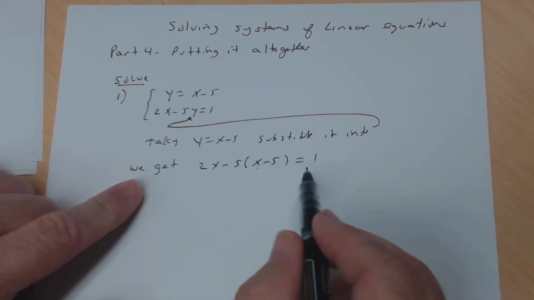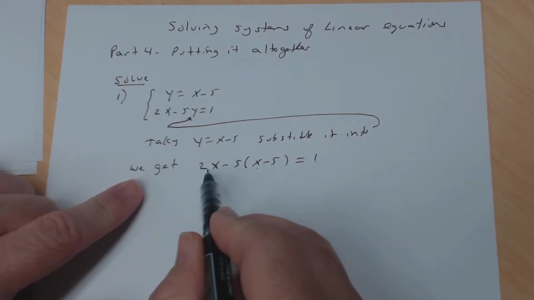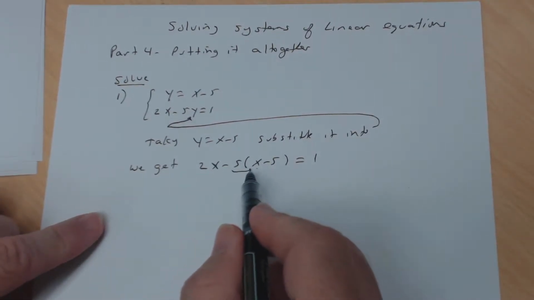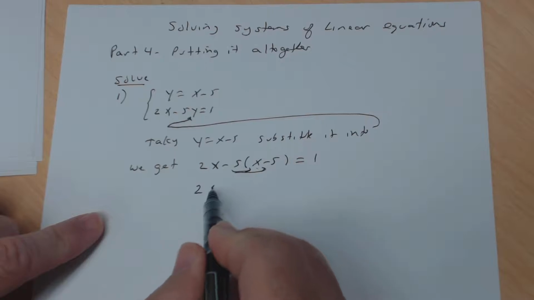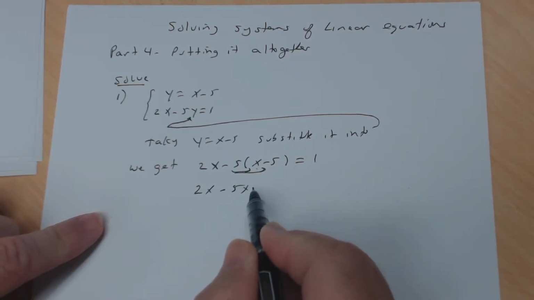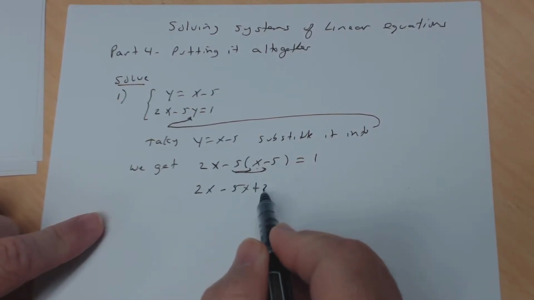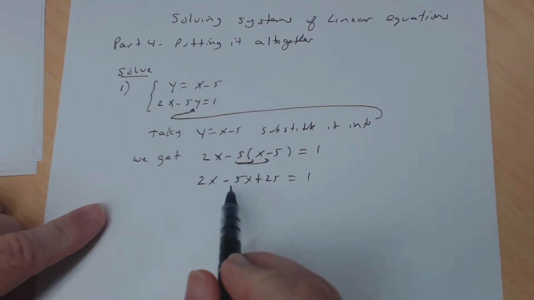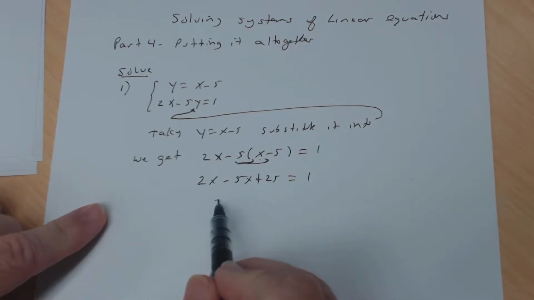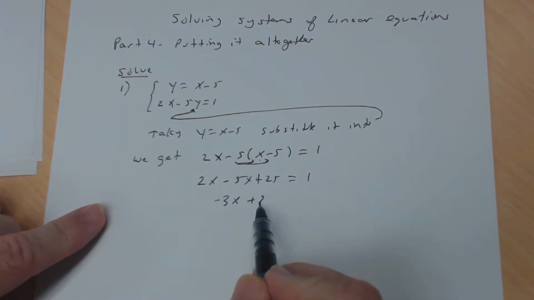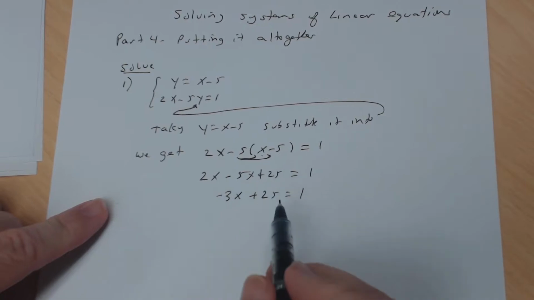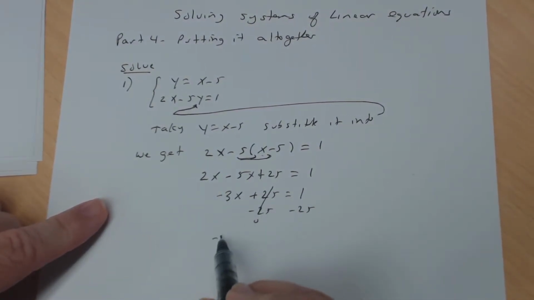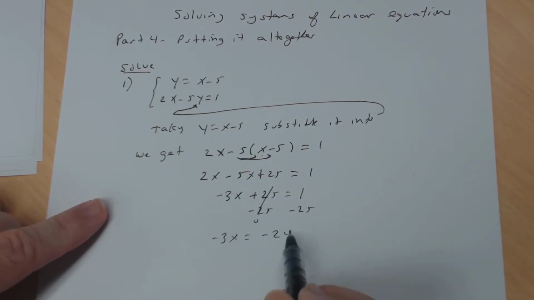So now I have this new equation, this linear equation, with the variable x, and I just solve for x. So then we're going to solve. So distributing the negative 5, I get 2x minus 5x, and then negative 5 times negative 5 is a positive 25, equal 1. Combine like terms, 2x minus 5x is a negative 3x plus 25 equal 1. Subtracting 25 from both sides. Combine like terms, I get negative 3x equals a negative 24.